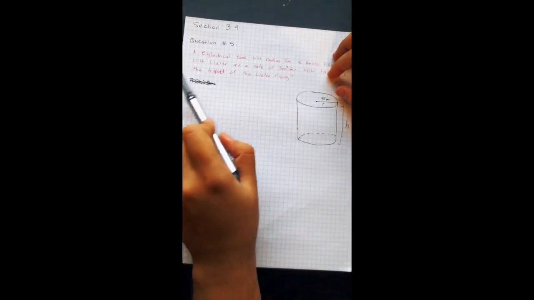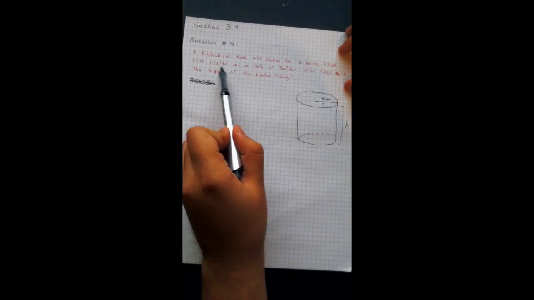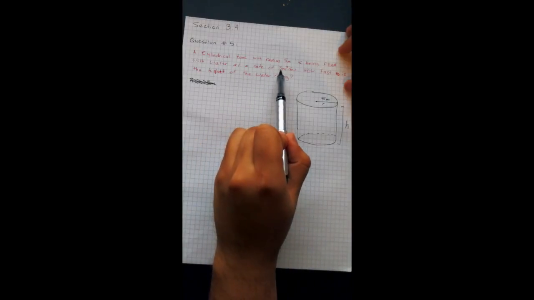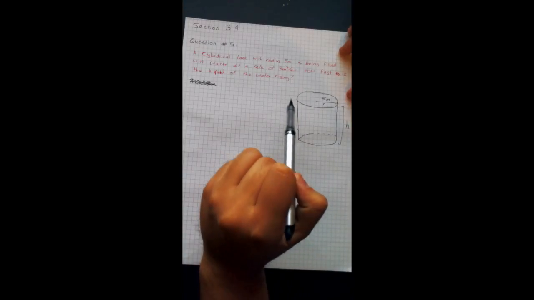Question 5 says, a cylindrical tank with a radius of 5 meters is being filled with water at a rate of 3 cubic meters per minute. How fast is the height of the water rising?